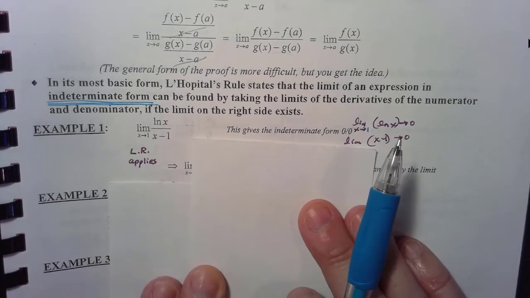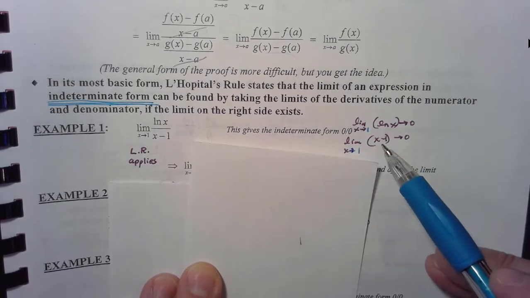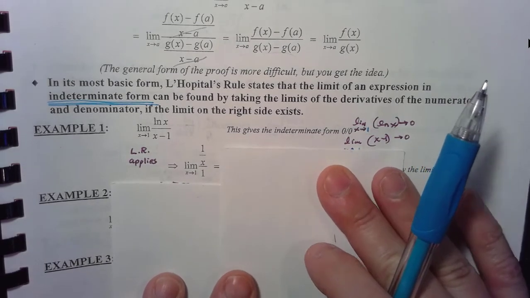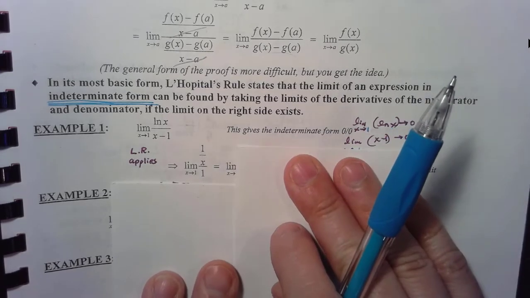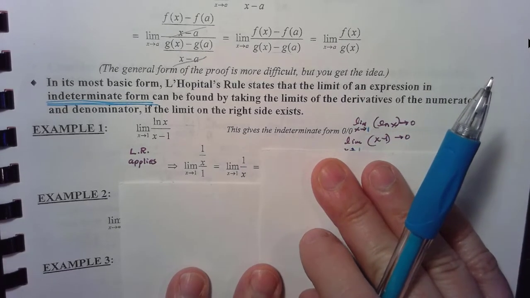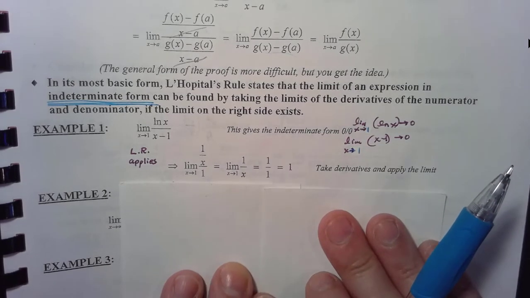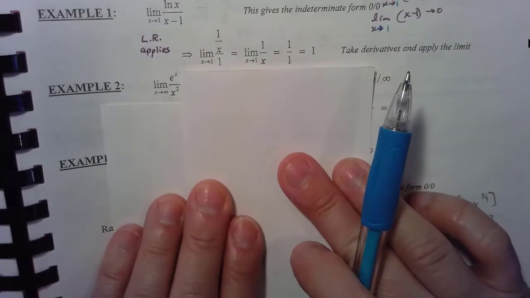So what can we do? L'Hopital's rule applies because the numerator goes to 0 and the denominator has a limit of 0. I can take the derivative of both the numerator, which is 1 over x, and the denominator, which is 1. And 1 over x over 1 is 1 over x. And now I can apply my limit. I do not have indeterminate form anymore. That's what you have to watch for. Do you have indeterminate form? No, we don't.